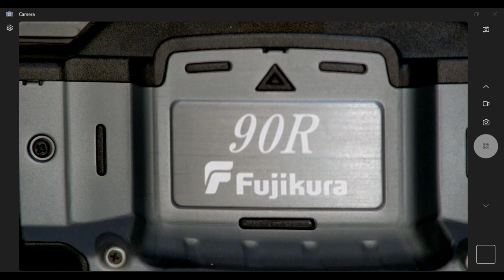The 90R has V grooves available for 8 fiber 250, 12 fiber 200 and 250, 16 fiber 200 and 250. If you have an old legacy 70R, it is not retrofittable with V grooves. The newer 90 series and above would have that capability.